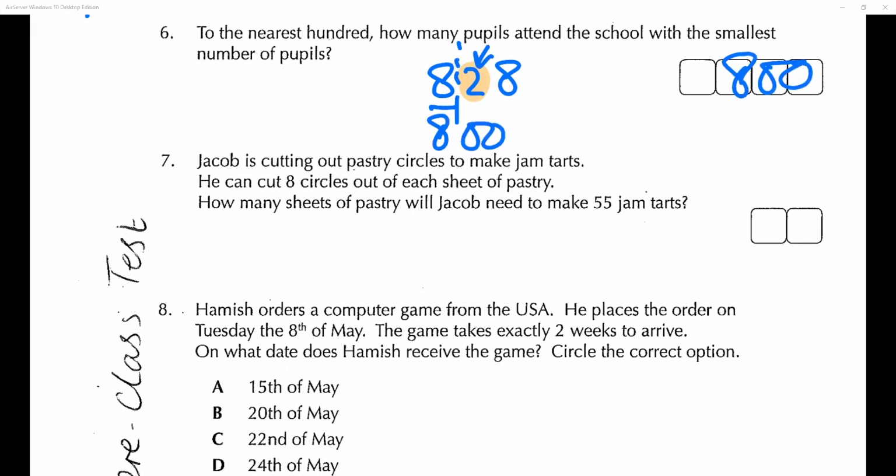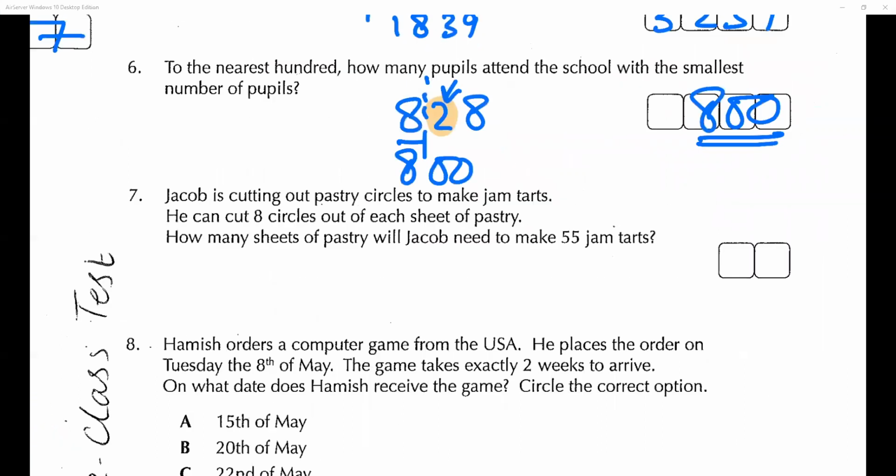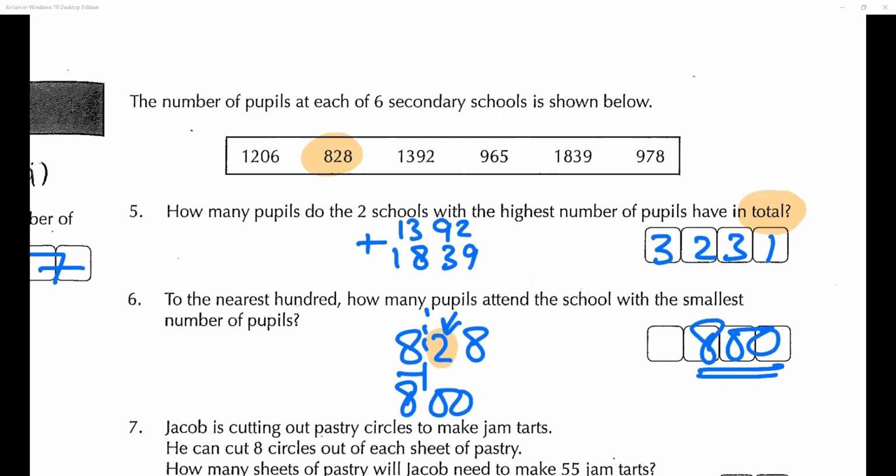So there's an empty box. Don't get confused by the empty box. Just leave it empty. Well done. Thank you, Yahya. Okay, next question, number 7. Let's have Madam Aisha, please. Yes, Umama? For number 5, is the answer 3231? 3231, yes, correct.